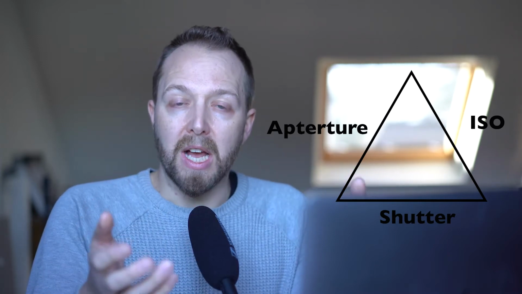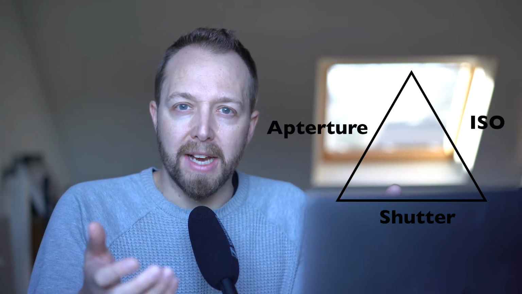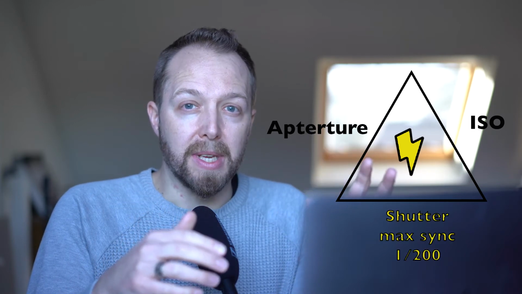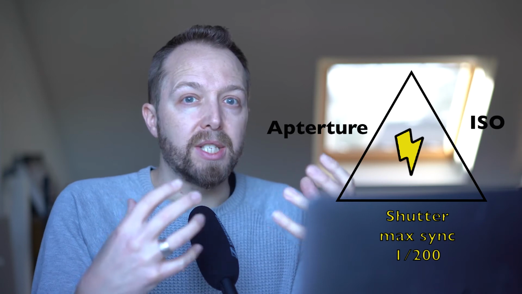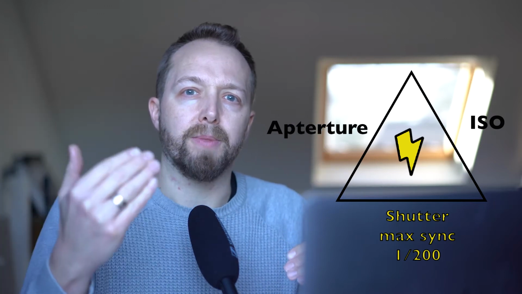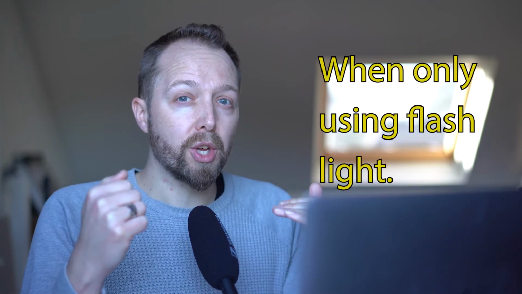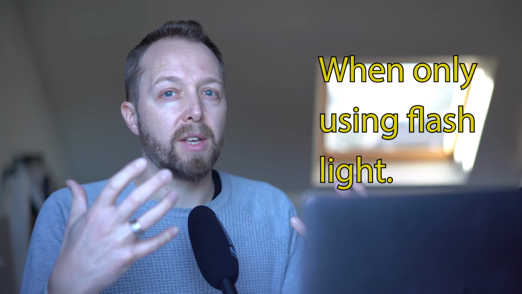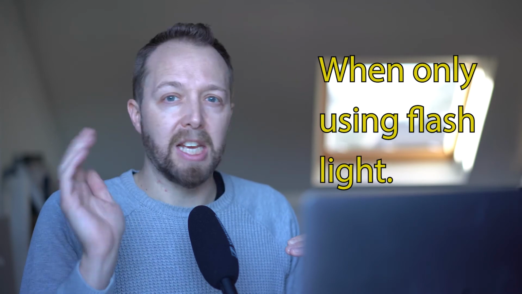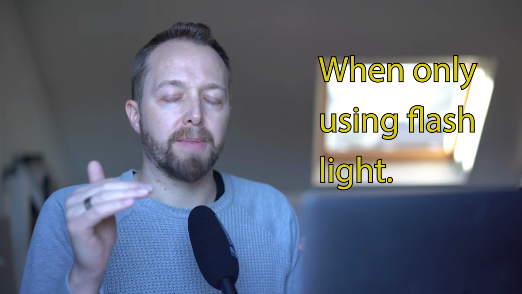When we work with flashlight, there is another parameter that comes into play, namely the power of our flash. Another thing that changes when working with flash is our shutter speed. Your camera can only synchronize the flash, which is just an instant of light, up to a certain shutter speed. For most cameras, that will be around 1/200 of a second. If you lower the shutter speed, it will not affect how much light will hit the surface of your sensor. So you can lower your shutter speed and keep all parameters the same, including the power of the flash, and that will not change your exposure.